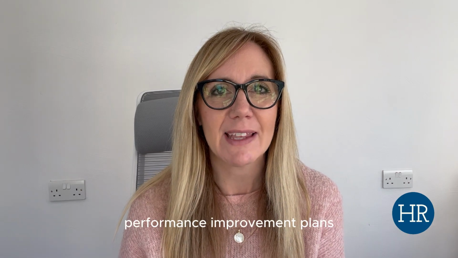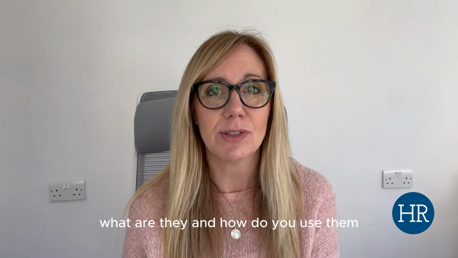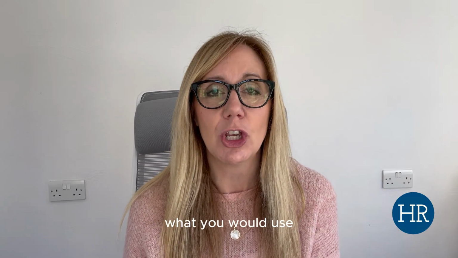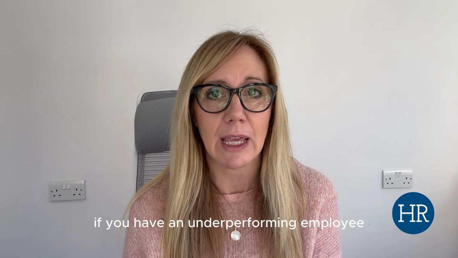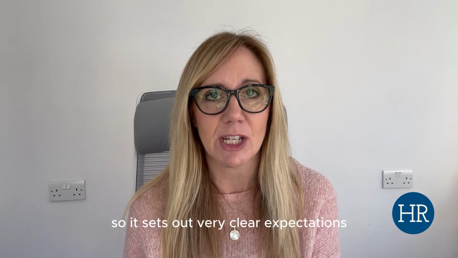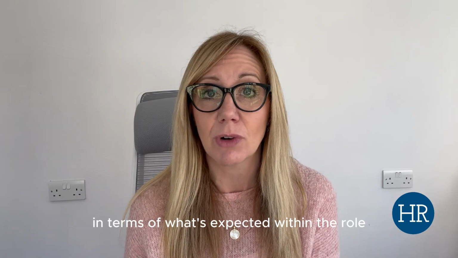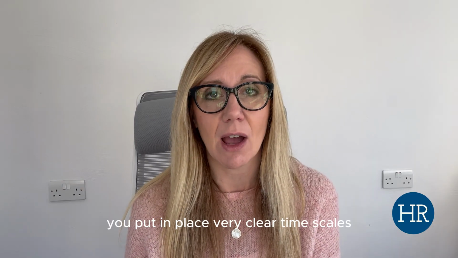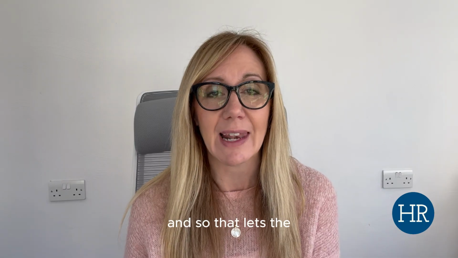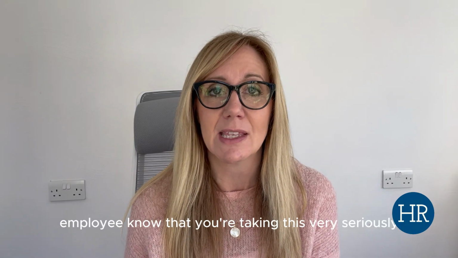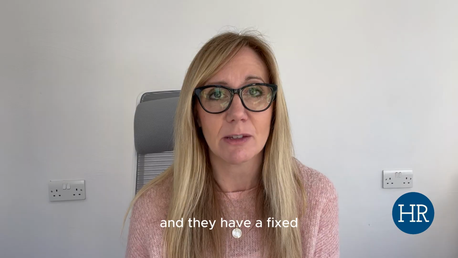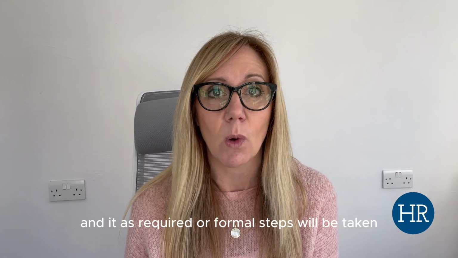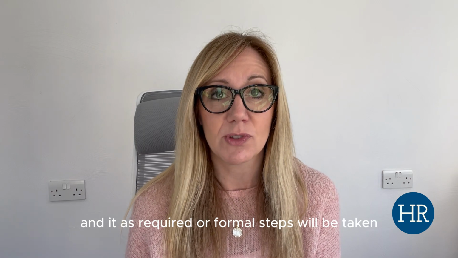Performance improvement plans, what are they and how do you use them? Well, a performance improvement plan is, as you've probably guessed, what you would use if you have an underperforming employee. It sets out very clear expectations in terms of what's expected within the role and where they are falling short. You put in place very clear timescales, so that lets the employee know that you're taking this very seriously and they have a fixed amount of time to demonstrate that they can do the job as required, or formal steps will be taken.